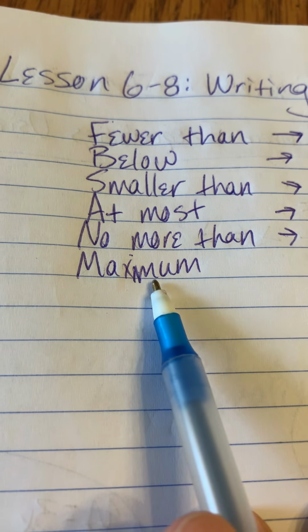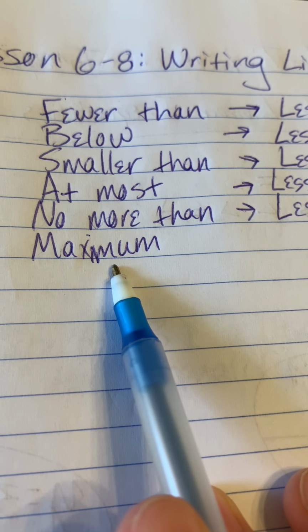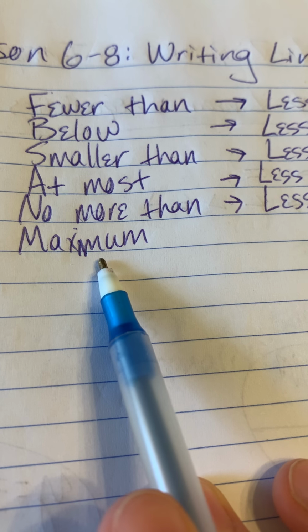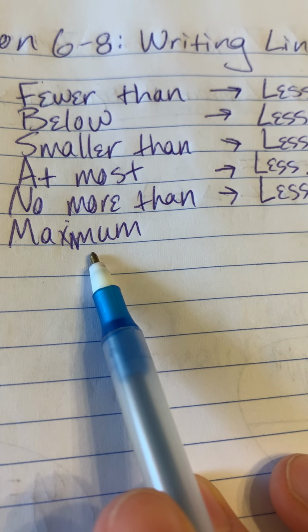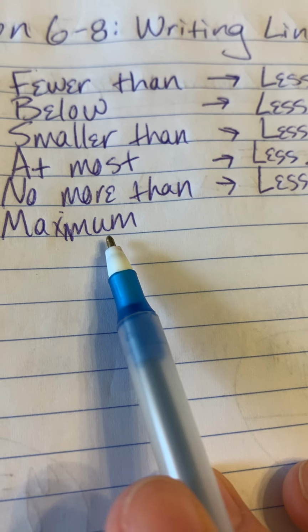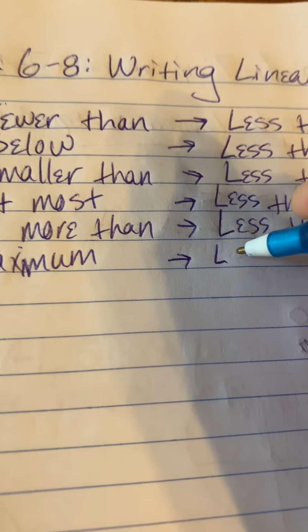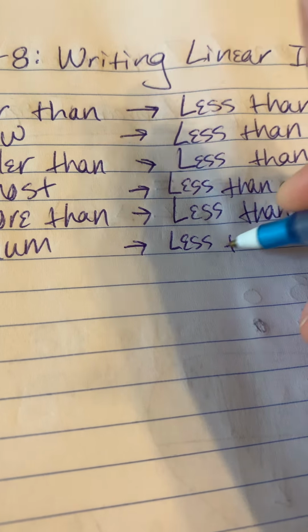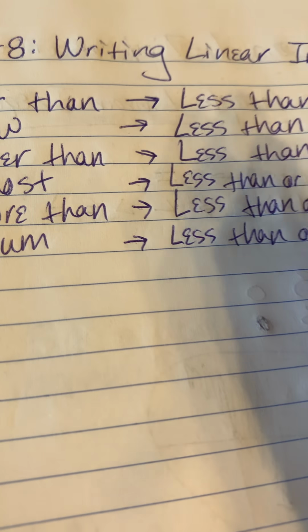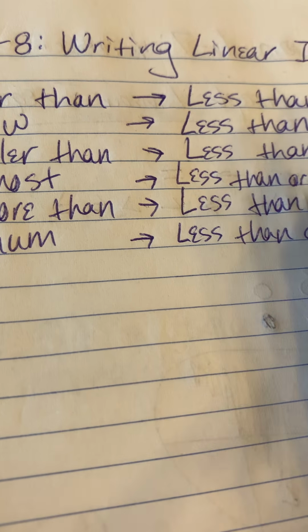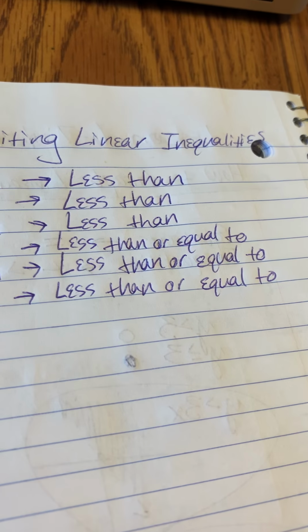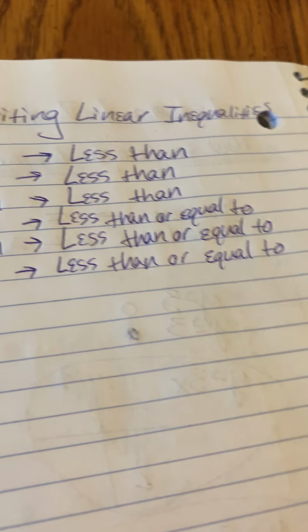If you see maximum, Jaden can lift a maximum of 100 pounds. I don't know, I'm totally making that up. If he can lift a maximum of 100 pounds, that would be less than or equal to that amount. Less than or equal to.